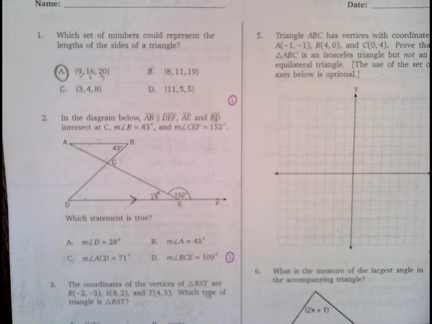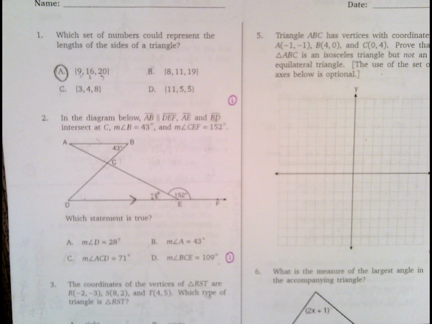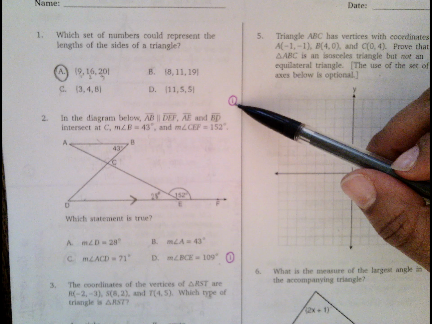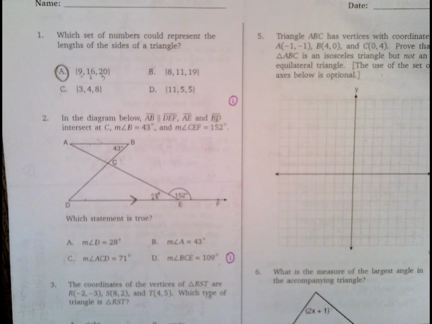Okay, so on to the next one. Answer A would be the correct answer. If you got that correct, give yourself, not me, give yourself 1 point.